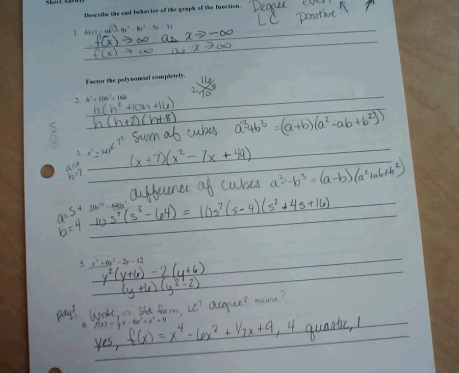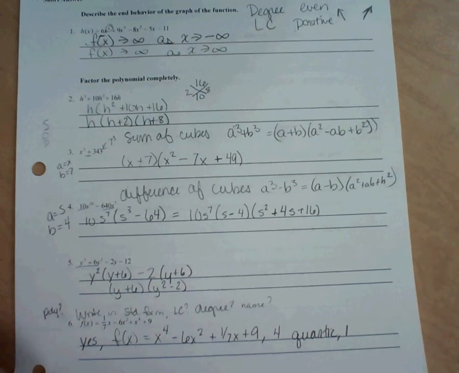Again, not great instructions on that. Instructions on your test will be more clear.